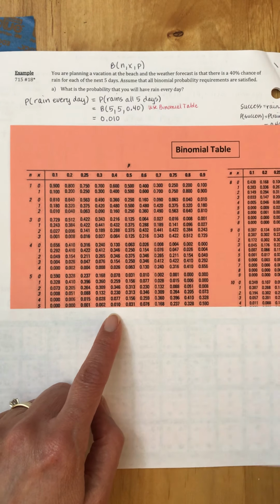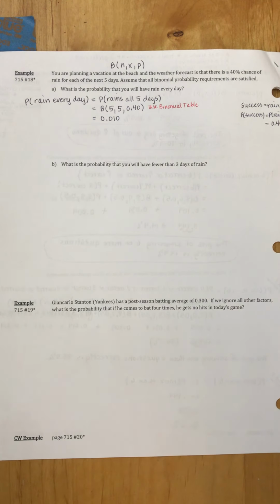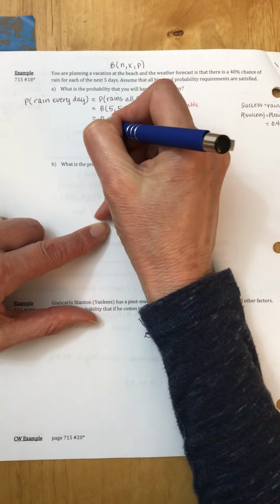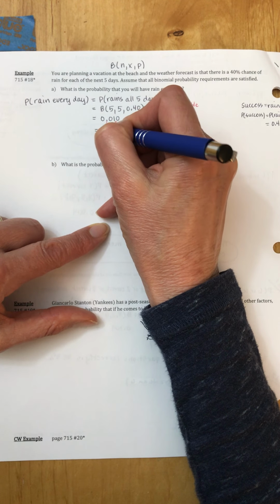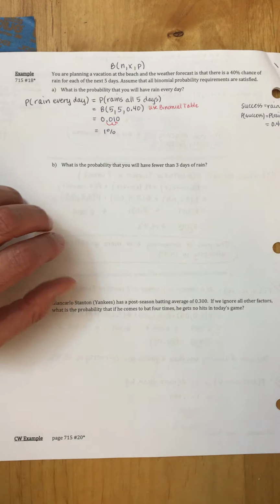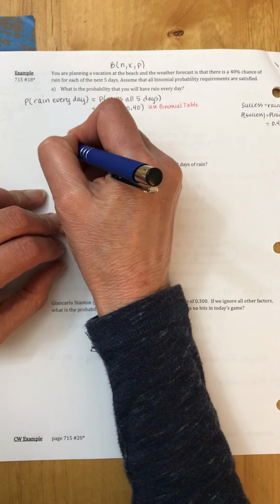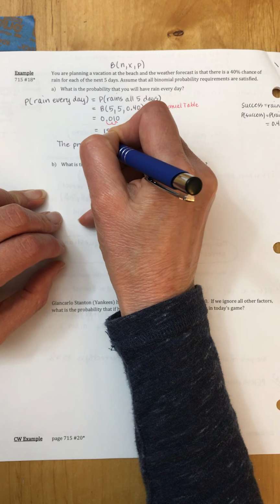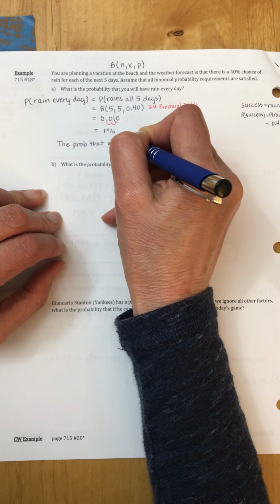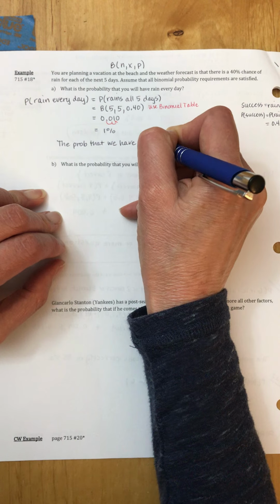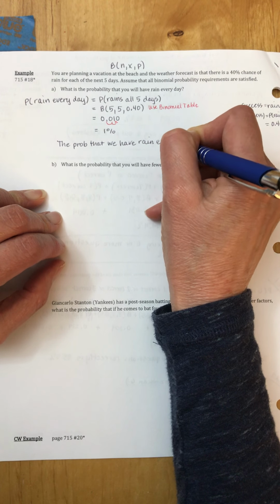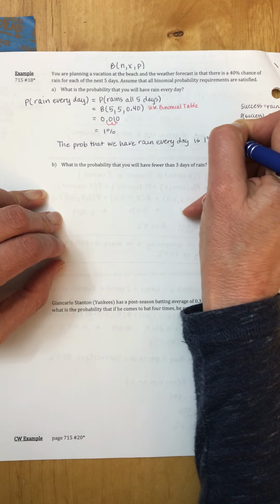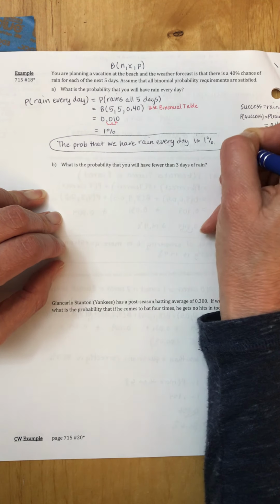0.010. Okay, so what percent would that be? Well, we move it over 2 decimal places, and that's the same as 1% chance. Well, that's good. So we're going to say the probability that we have rain every day is 1%. Not likely at all.